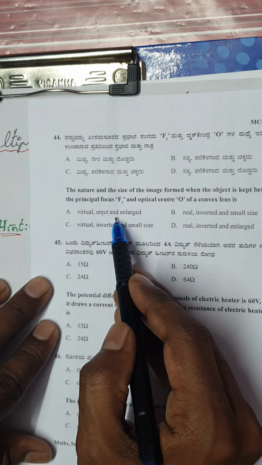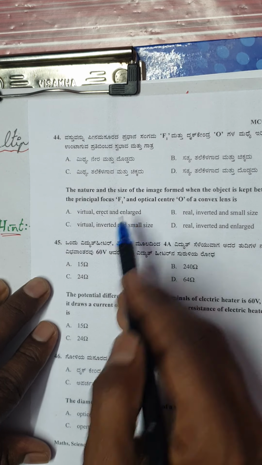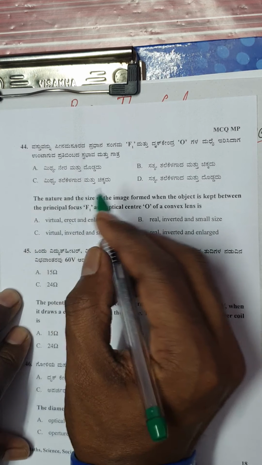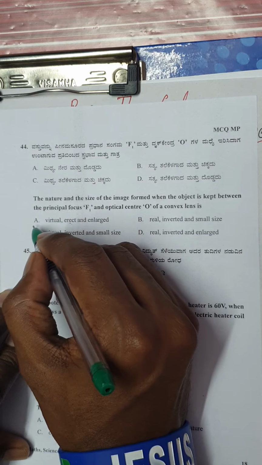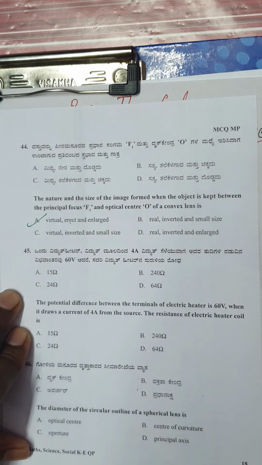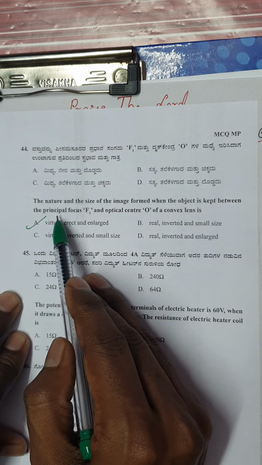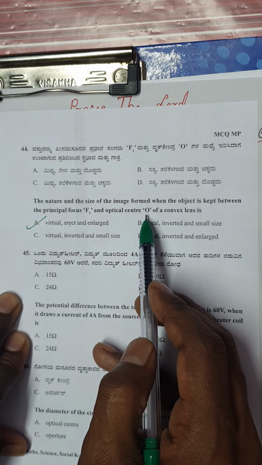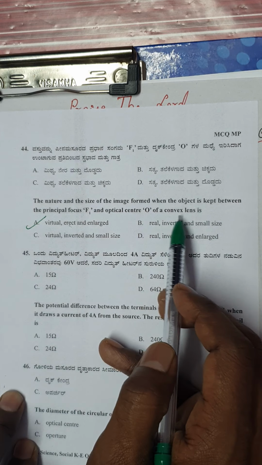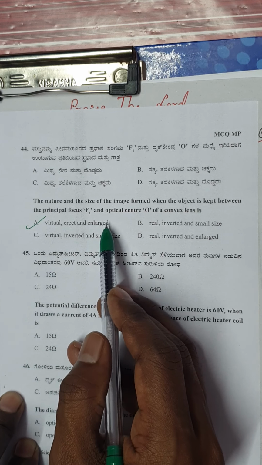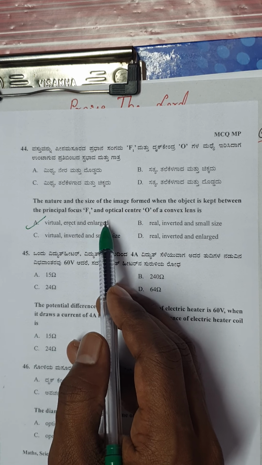It is erect and also an enlarged image. Okay, so for question number 44, the right option is option A. Is it clear? So I repeat, the nature and size of the image formed when the object is kept between the principal focus F1 and optical center O of a convex lens is a virtual, erect and enlarged image. Okay, it's a simple concept.